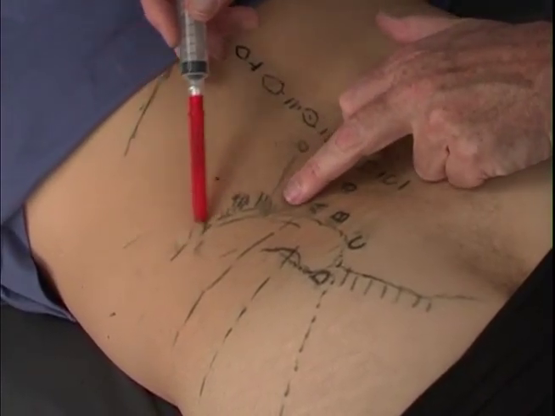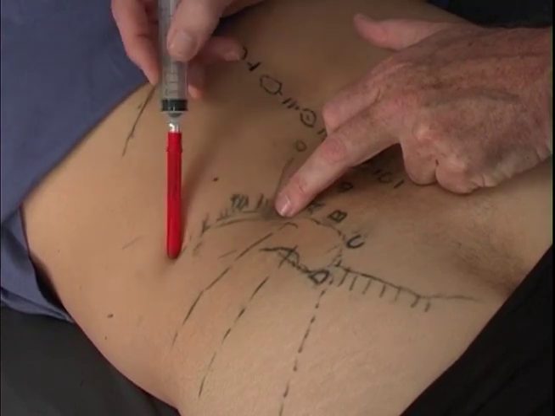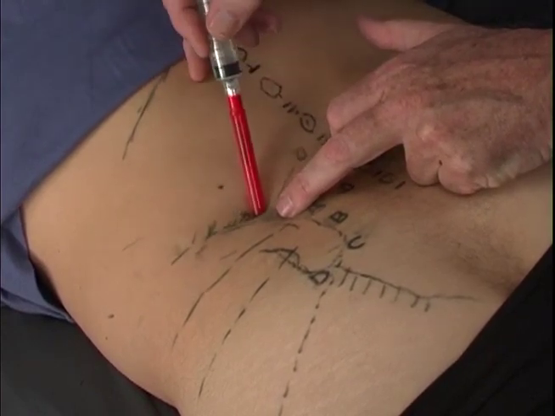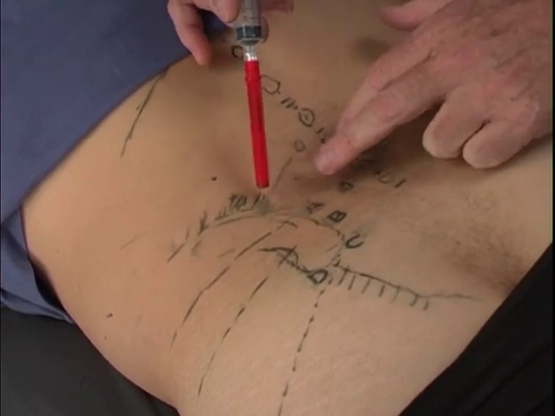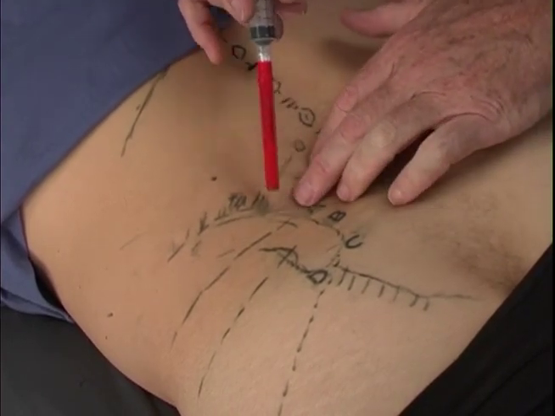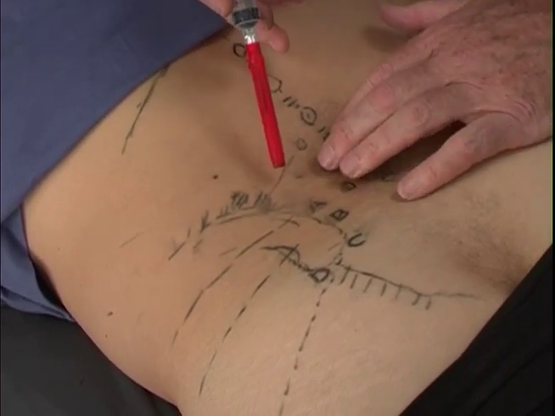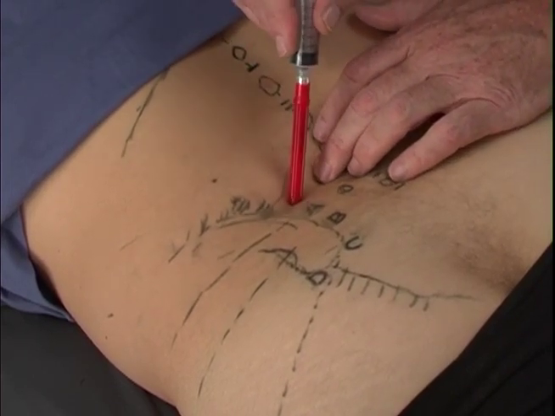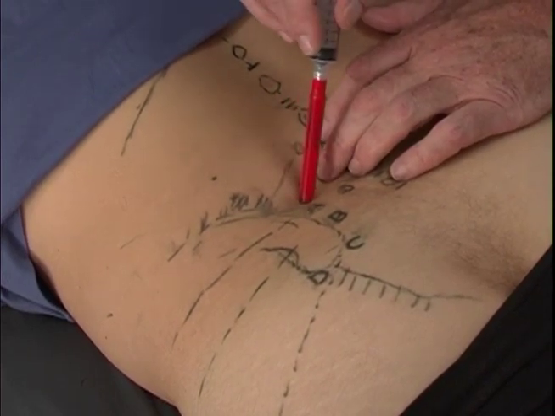Once we've injected the iliolumbar fascia along the ilium, then we need to go deeper in and inject the beginning fibers of the sacroiliac ligament and the iliolumbar fibers that are deeper in this area, as well as getting into the deep interosseous area above the sacroiliac joint.